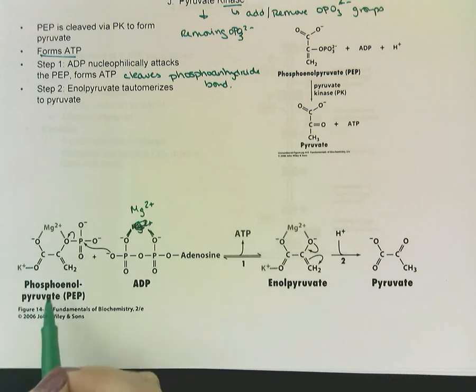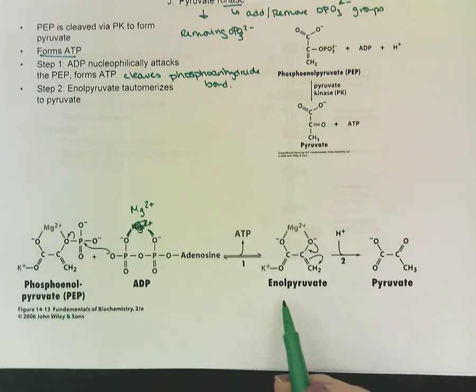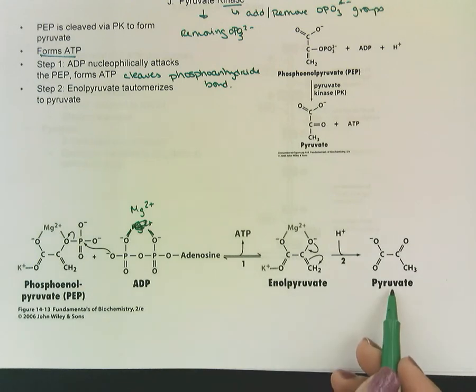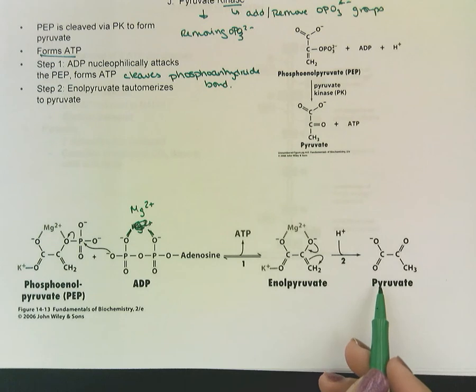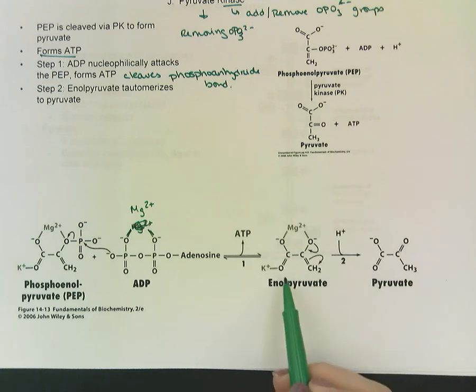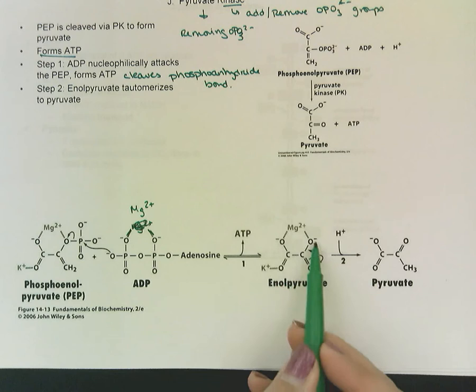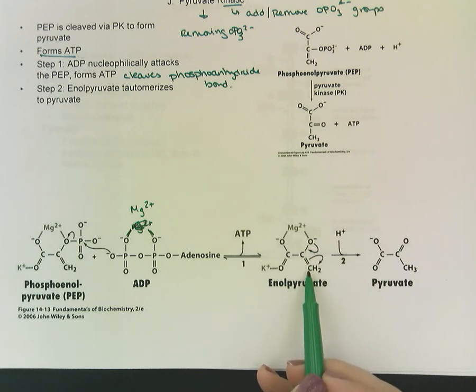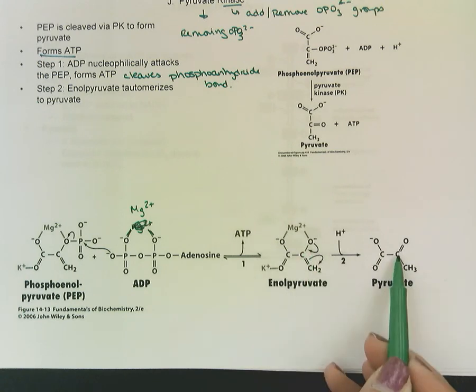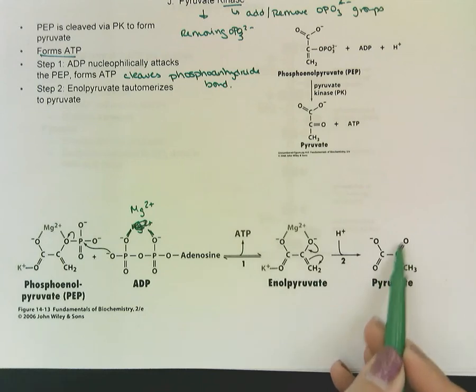So now we have, what we had was phosphoenol pyruvate, so now we've gotten rid of the phospho, and so now we just have an enol pyruvate. So in step 2, we are going to tautomerize to pyruvate, which means we just rearrange the positions of those double bonds. Right, so in this case, I have a double bond to an oxygen and a double bond to a carbon. I'm going to rearrange where those double bonds are and move the double bond to this oxygen. So that one's going to stay, and I have a double bond to an oxygen.